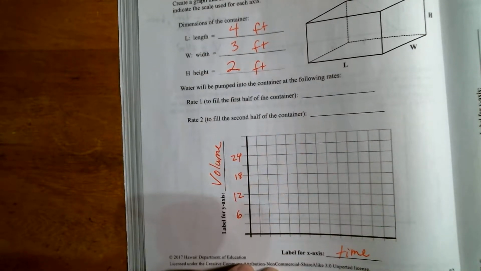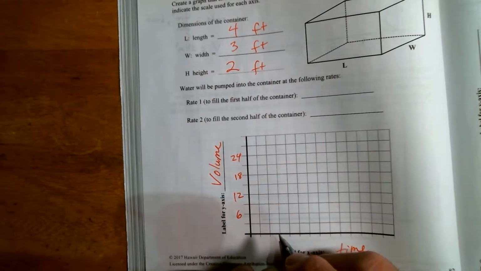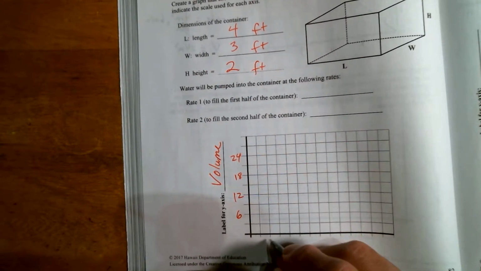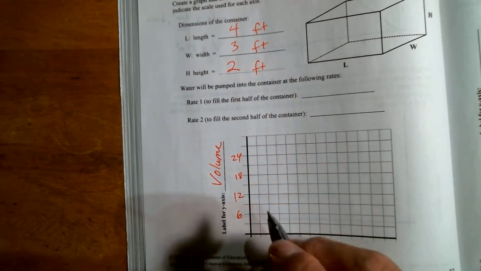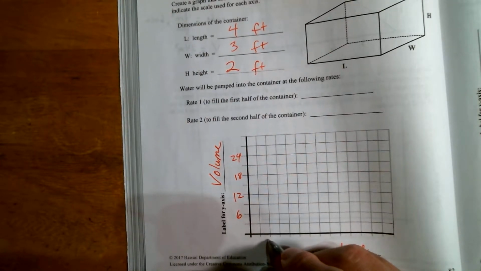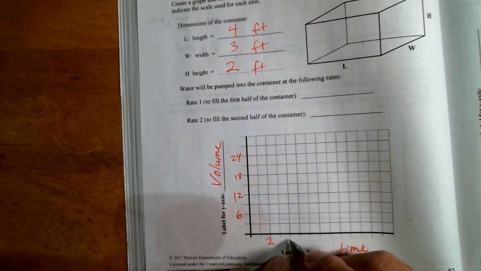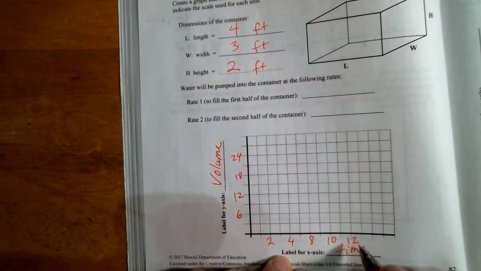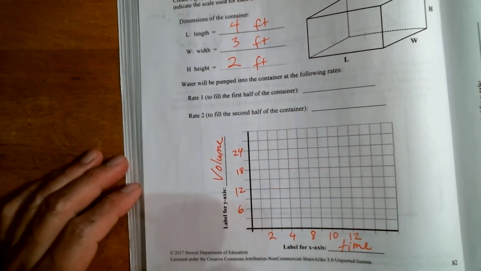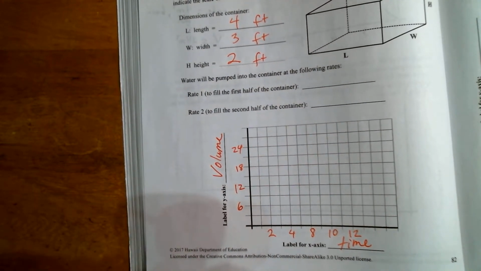Yeah, feet per minute, right? Let's just call this minutes. See how that works out. Okay, you gotta take a stab at it, even though you're not sure sometimes. So that's what we'll do.